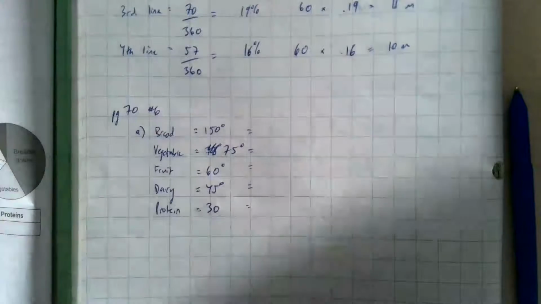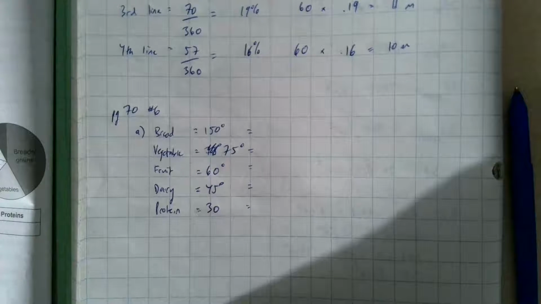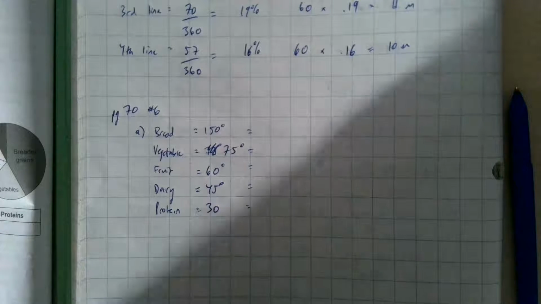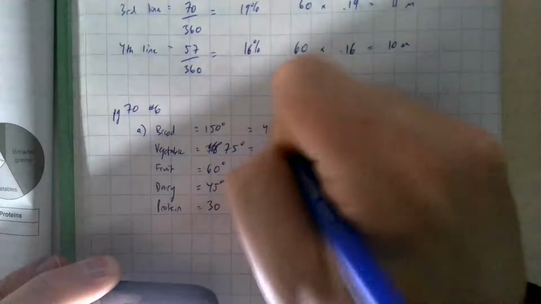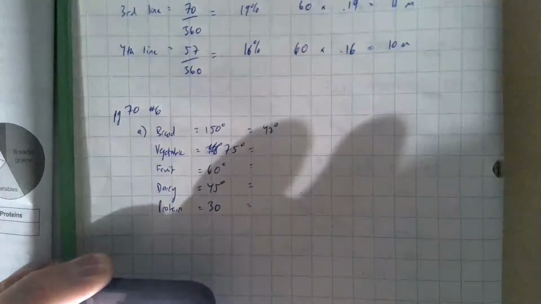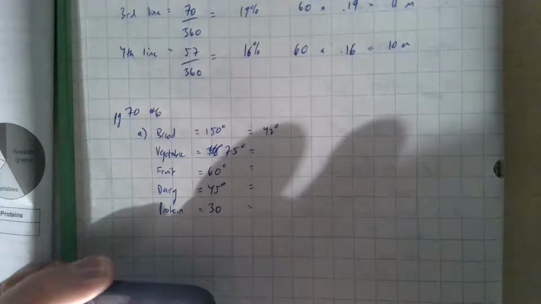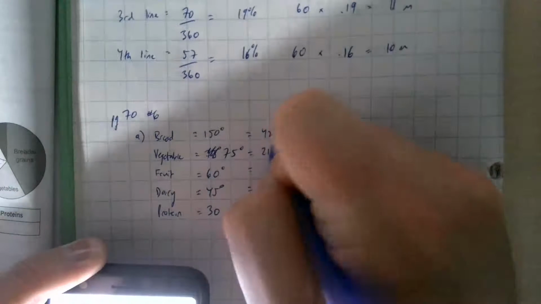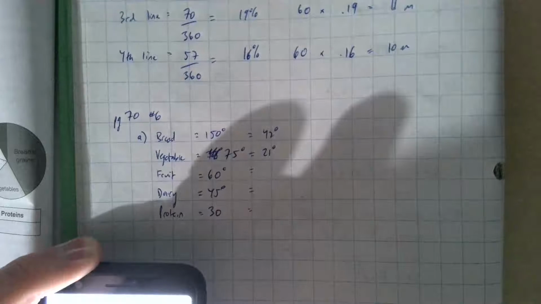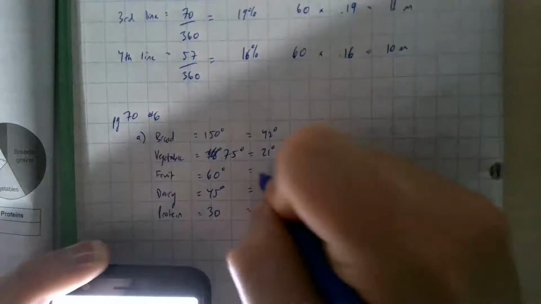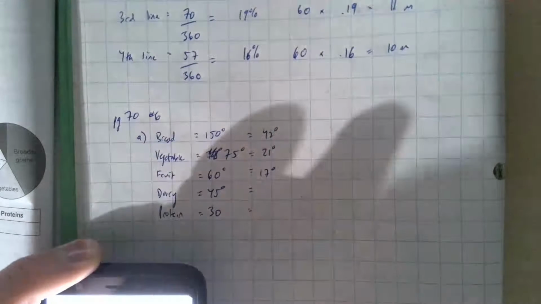So we do 150. 150 divided by 360 is 42%. 75 divided by 360 is 21%. 60 divided by 360 is 17%.